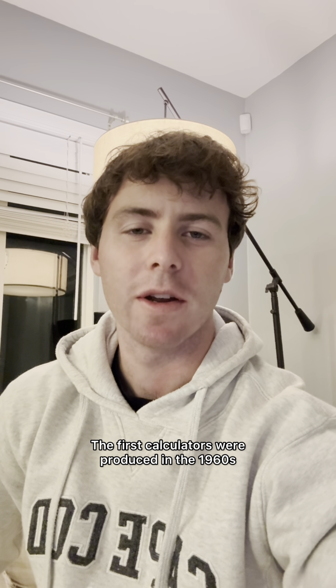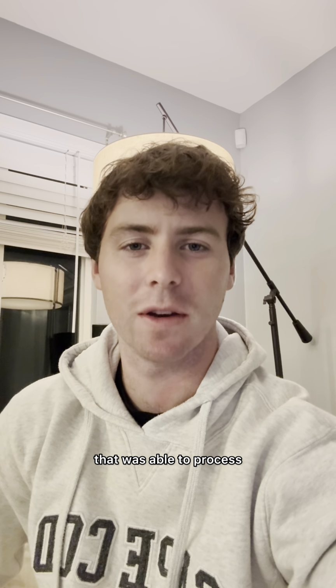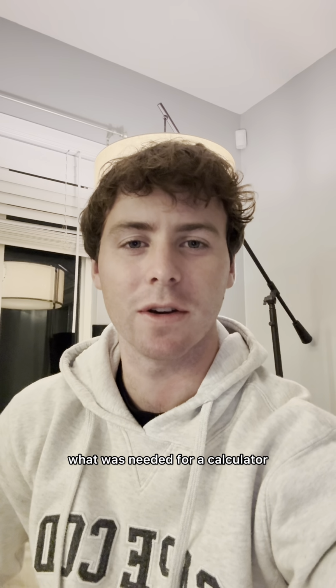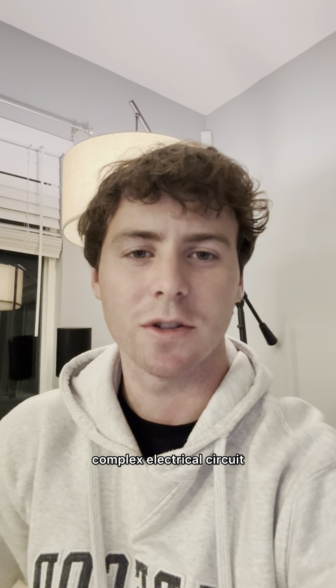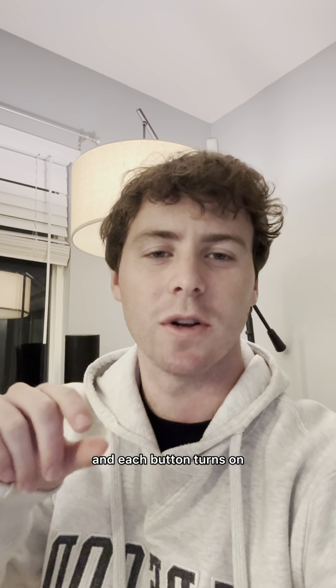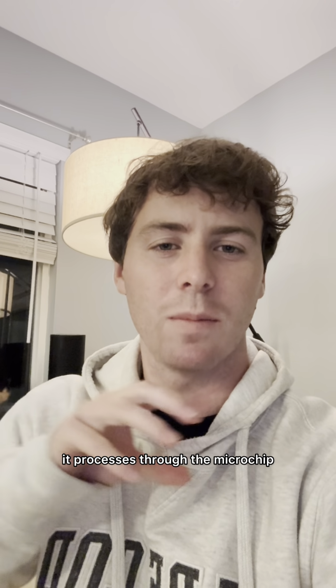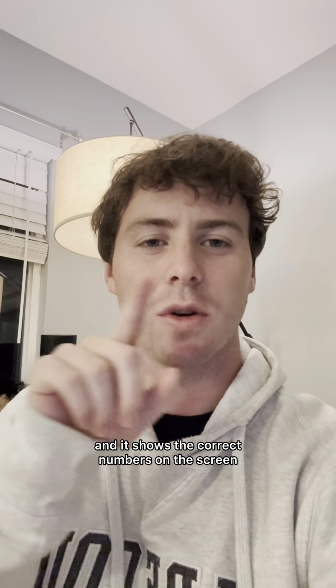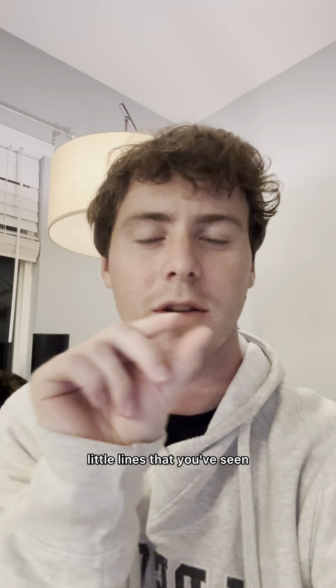The first calculators were produced in the 1960s and 70s after the microprocessor was invented because there was finally a chip that was able to process what was needed for a calculator. Similar to the computer, you can think of the calculator as its own complex electrical circuit, and each button turns on and off a transistor. So when you press a button on the calculator, it processes through the microchip and it shows the correct numbers on the screen. Each number is divided up into little lines that you've seen.